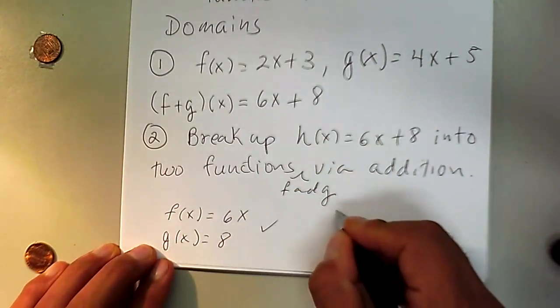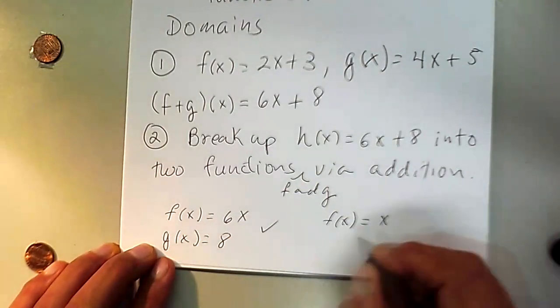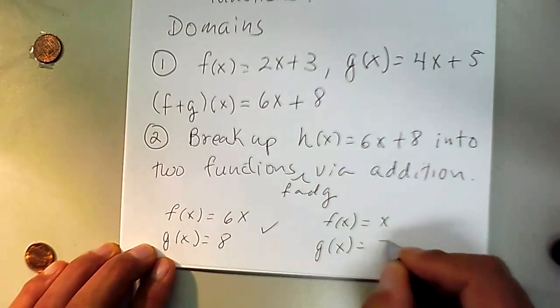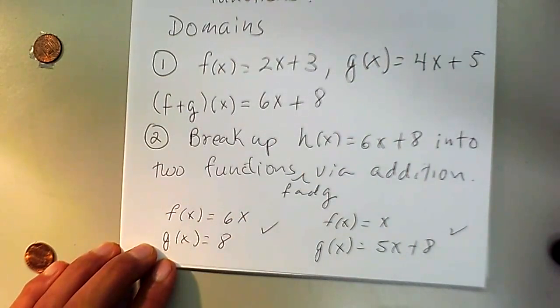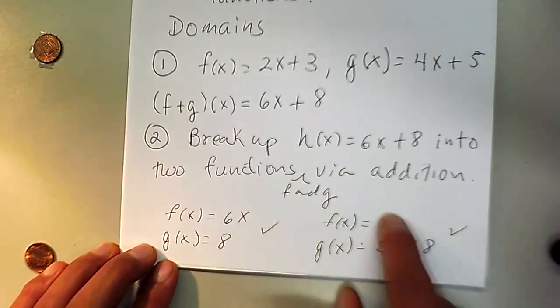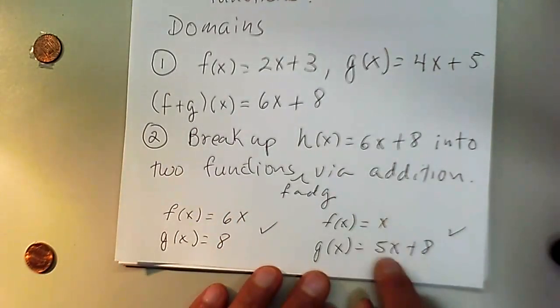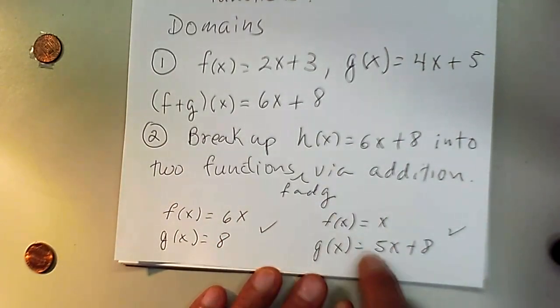Somebody else could say, could I do f of x equals x, and then g of x equals 5x plus 8? Sure, that is a good answer. In this case, I don't think one is necessarily above the other. This one is a little nicer because we're actually coming up with two different kinds of functions. This is a linear function, while this is a constant function. So this one is a little bit better than this one. Here we're not really coming up with something new. They're both linear. So this one is slightly better, but in this particular case, I don't think this is wrong.